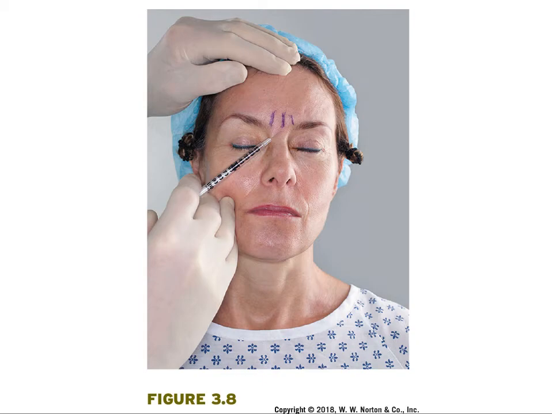Acetylcholine and Botox. Acetylcholine is responsible for motor control between nerves and muscles. Botox inhibits the release of acetylcholine, thus paralyzing muscles. Here a woman receives a Botox injection to remove wrinkles in her forehead. It works because of acetylcholine.